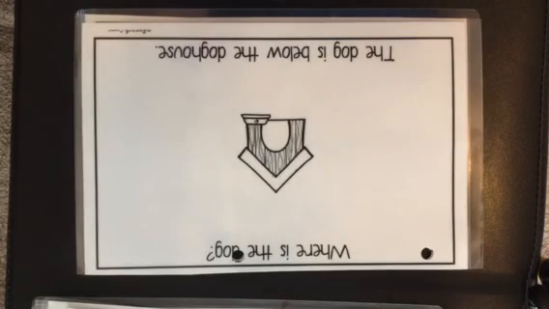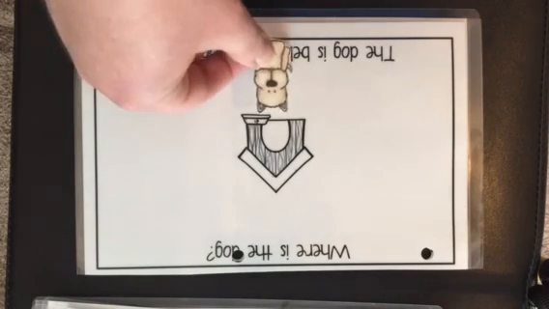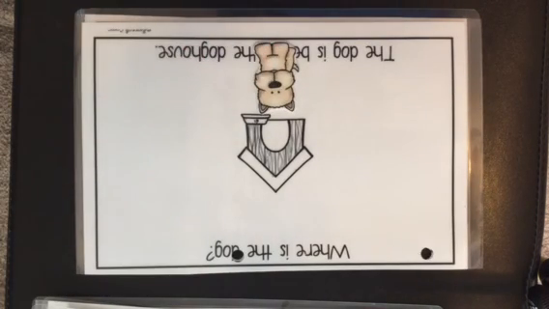The dog is below the doghouse. Point to where he should go. There's below. Where is the dog? Below, below. Where is the dog? He's below the doghouse.